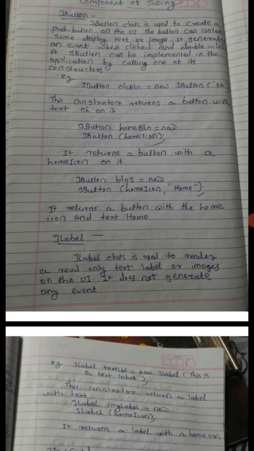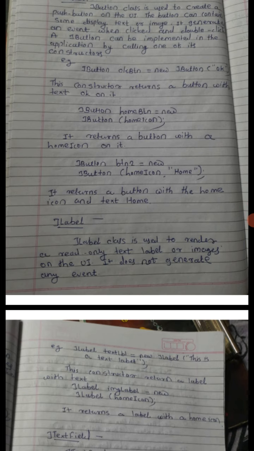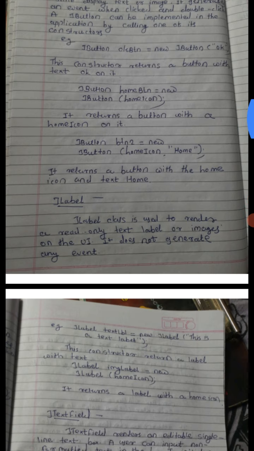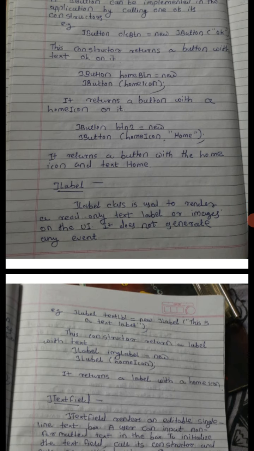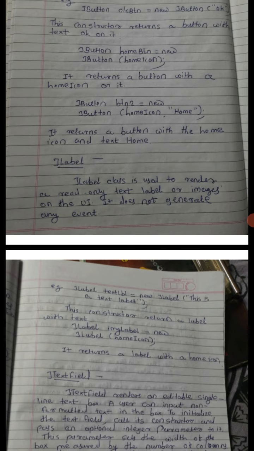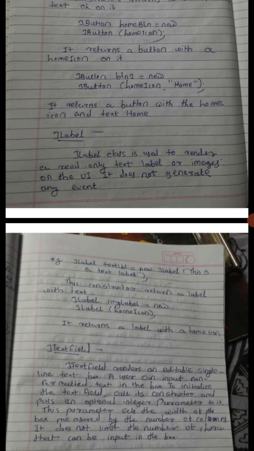This constructor returns a button with text OK on it. JButton homeButton = new JButton(homeIcon); it returns a button with a home icon on it. Then next, JButton btn2 = new JButton(homeIcon, "Home"); it returns a button with the home icon and text Home.